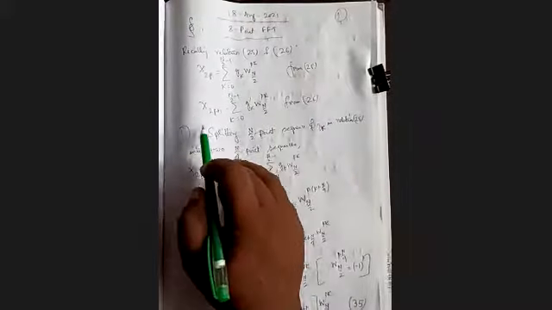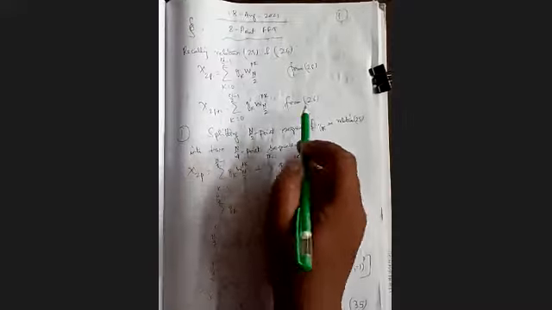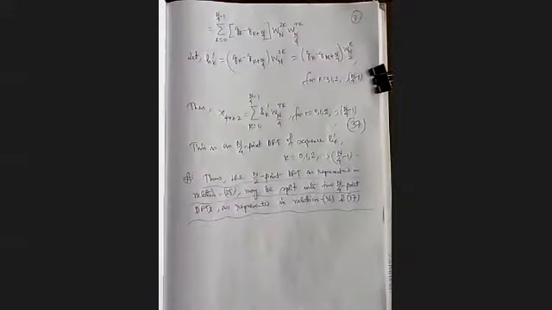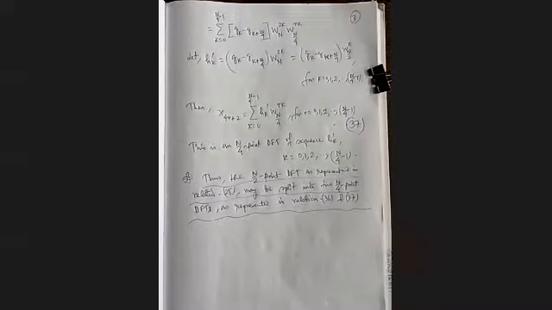Now from relation 26 also we should split into an even term and odd term, odd harmonics. Okay, we'll do it now.